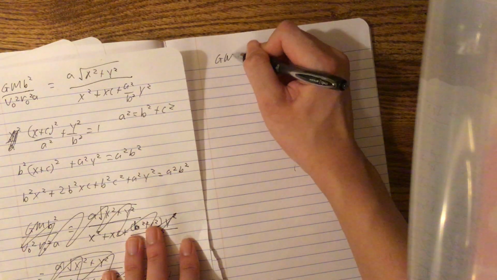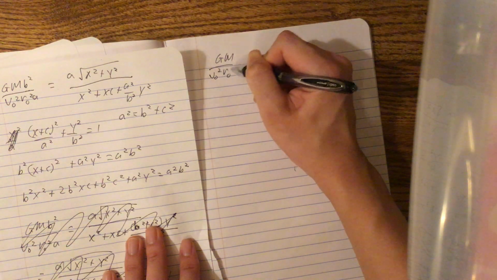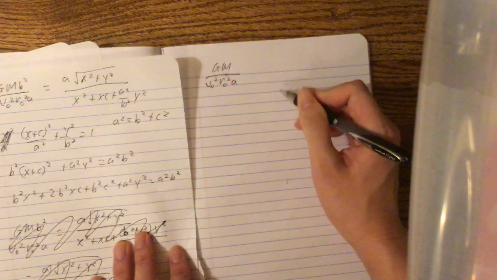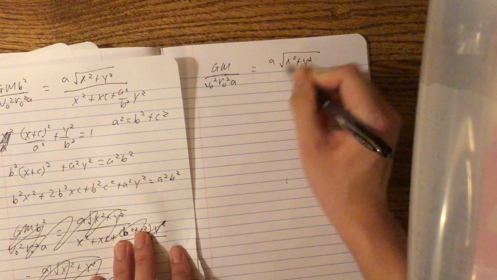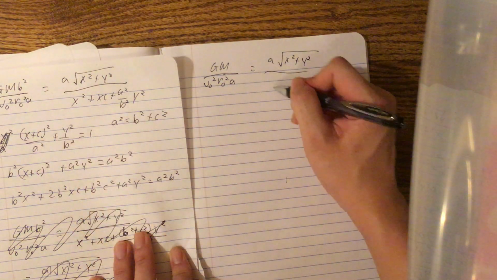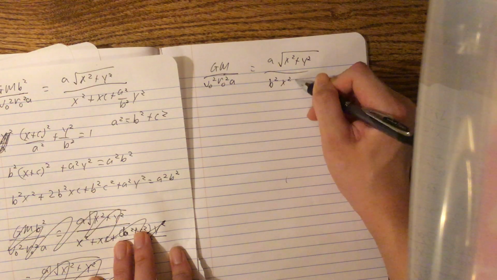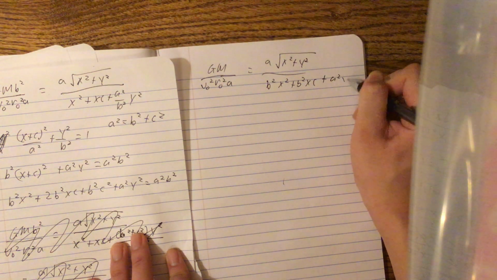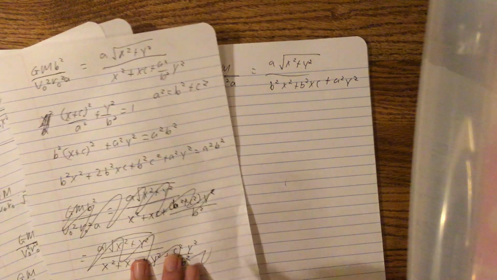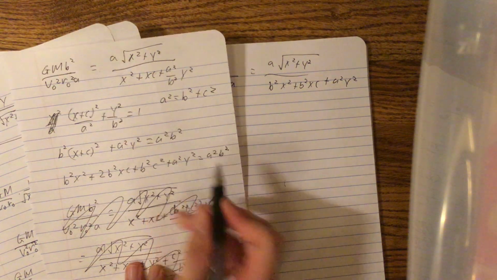So GM v naught squared r naught squared over a equals a x squared plus y squared. And I'm bringing the b squared back to here. All right. And now let's consider this long string.